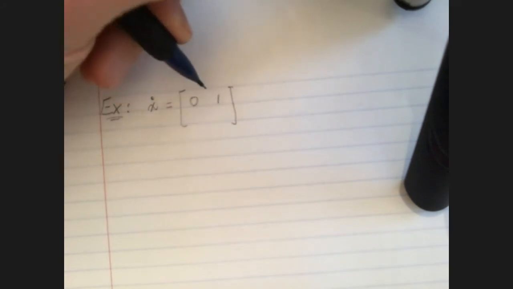Let's try one here. Let's say I've got a system now given in this form. So let's say I've got x dot equals 0, 1, 1, 0 times x1, x2, and then plus 0, 1 times r.